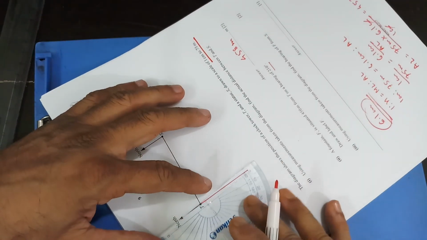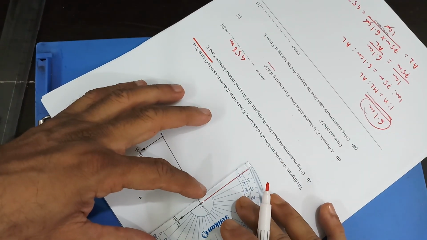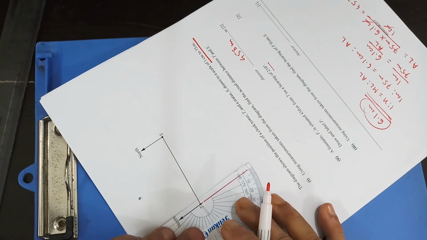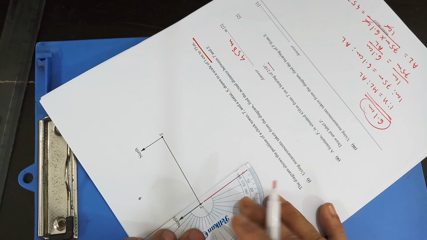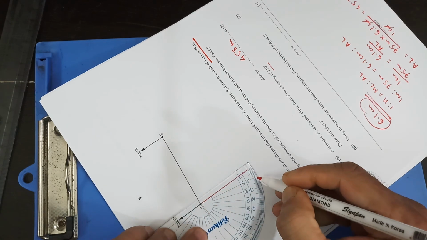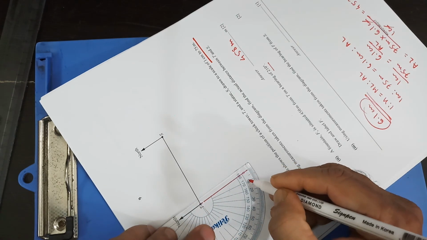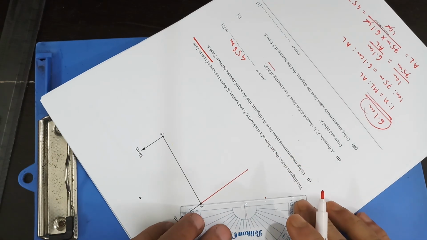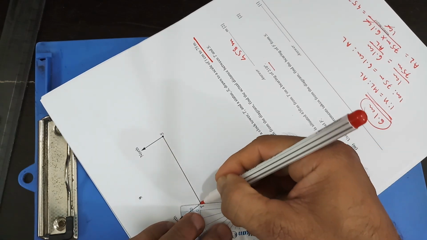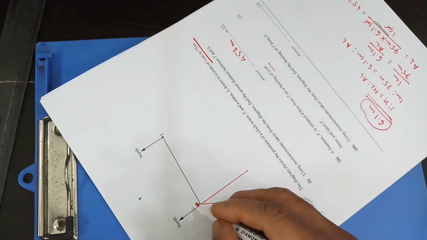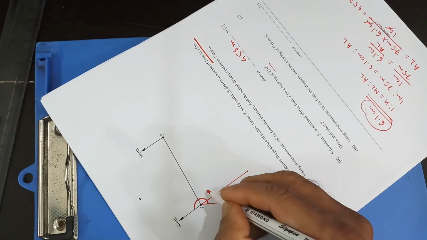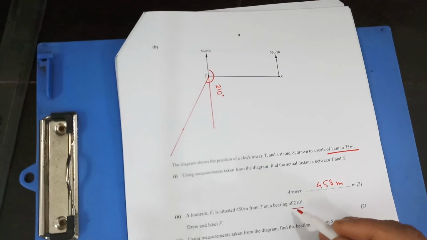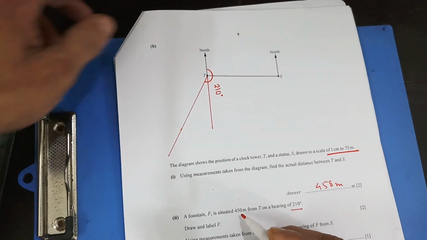Okay, so I'm going to put it over here, and see, from north 180. So I'm going to take the lower scale 0, 10, 20, 30 right over here. This whole thing is going to be 210 degrees. So that's 210 degrees, but 450 meters.